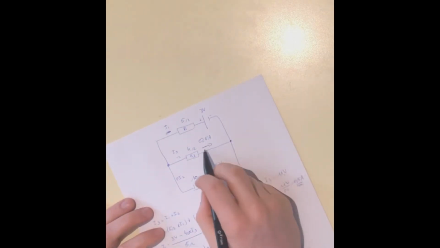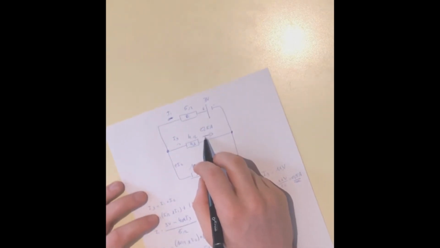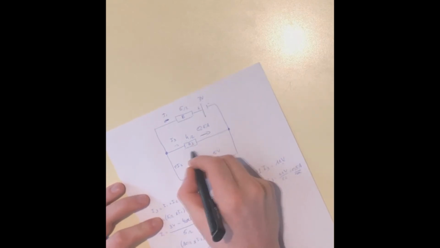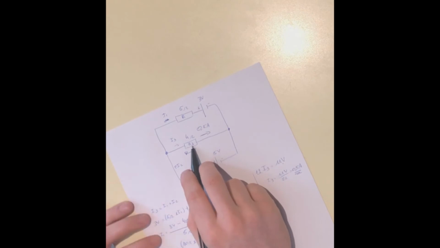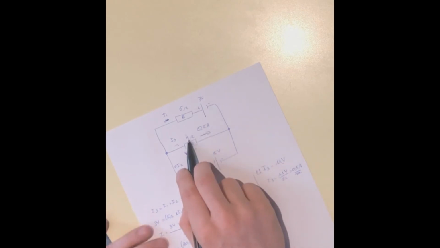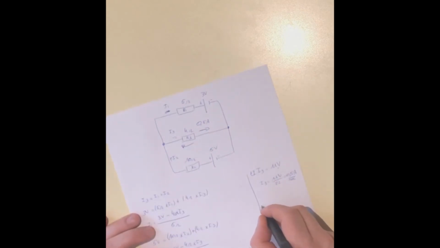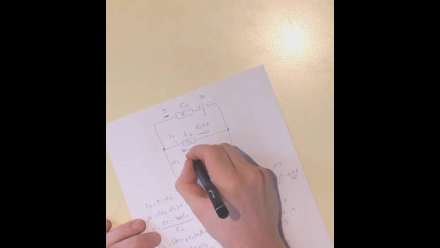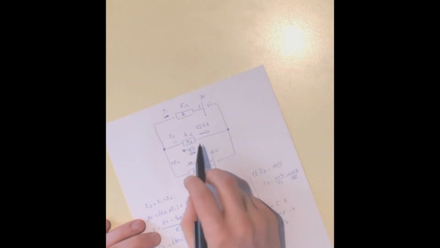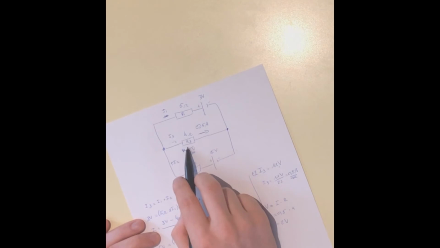So we just can use the law of Ohm. If you want to know the voltage across this resistor, we have to multiply the current times the resistance. So voltage is equal to current times resistance is equal to a half times 4 is equal to 2 volts. So we know there is 2 volts across this resistor.